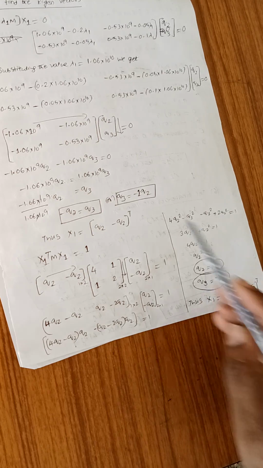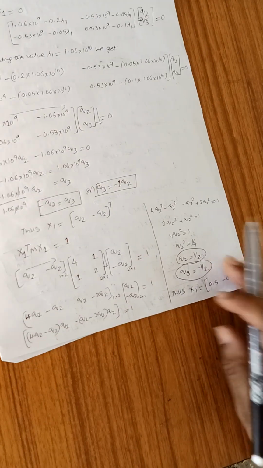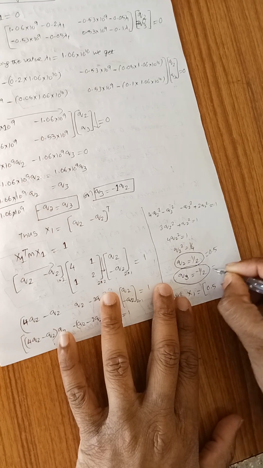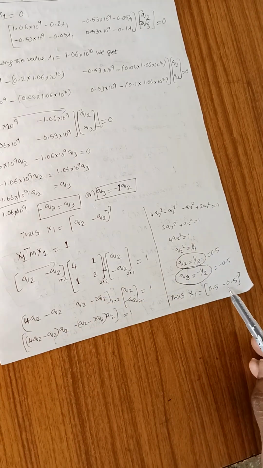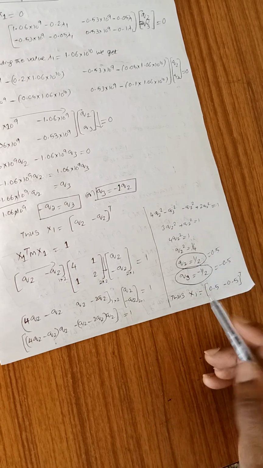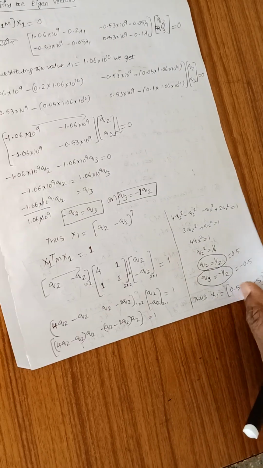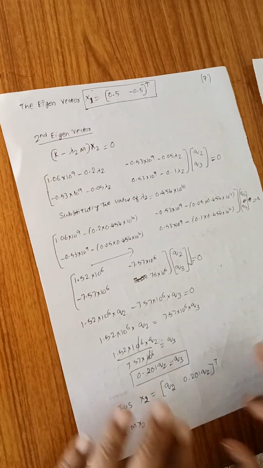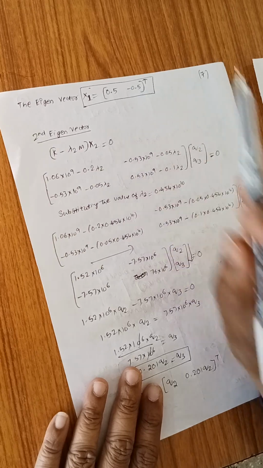Substituting that in place of q3 as minus q2, you're going to get half and minus half. Half can be written as 0.5, and minus half as minus 0.5. So once you substitute that, you get 0.5 and minus 0.5 transpose. That is the x1 value. Using that, you have to find the mode shapes. Finally the eigenvector x1 can be written as 0.5 and minus 0.5 transpose. Understand that? Transpose.